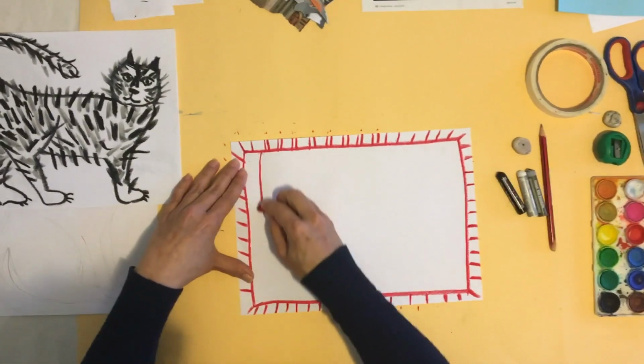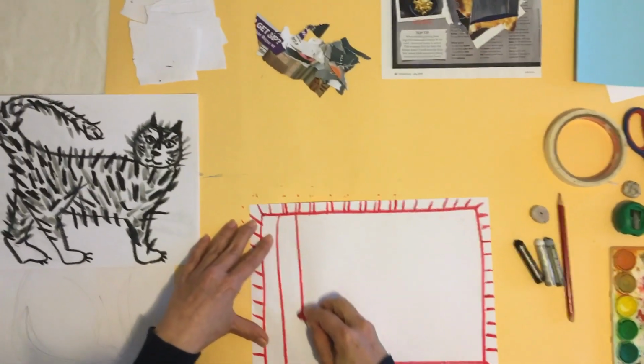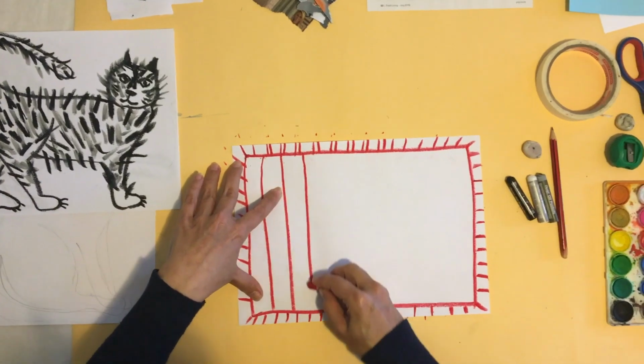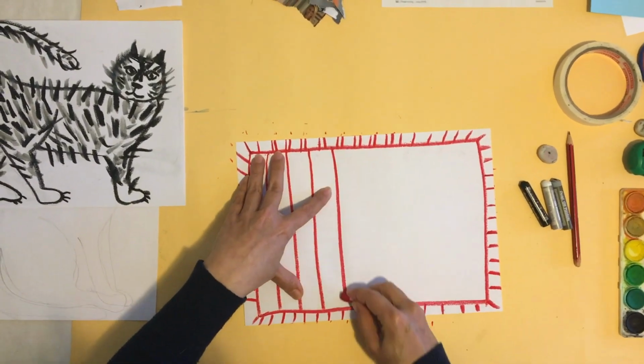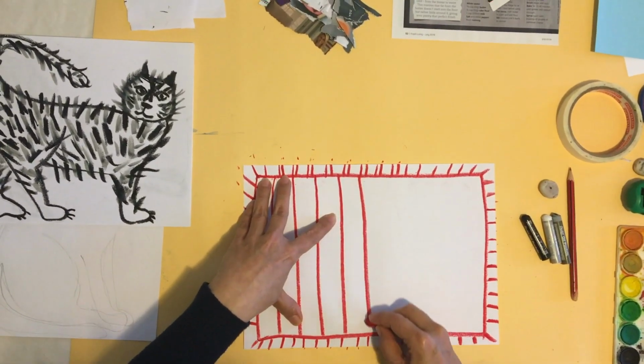I'm going to do mine in just some simple stripes, and then I'm going to use geometric shapes to fill in those areas.